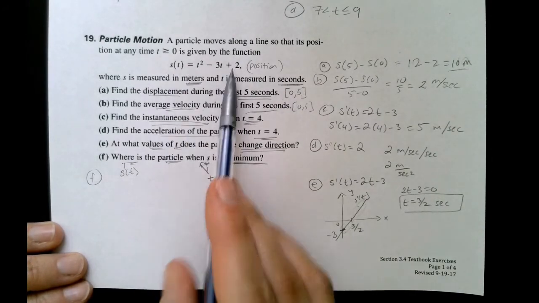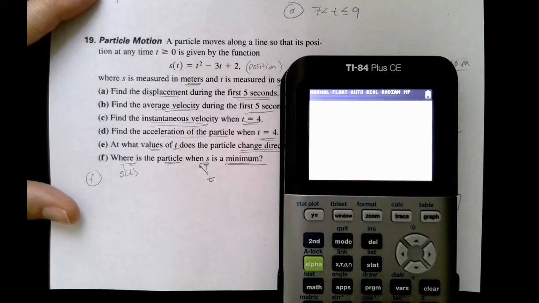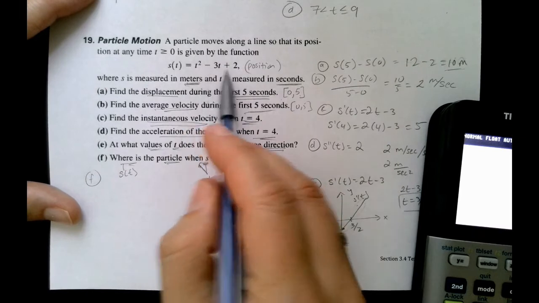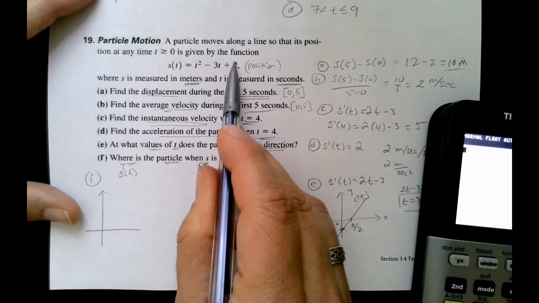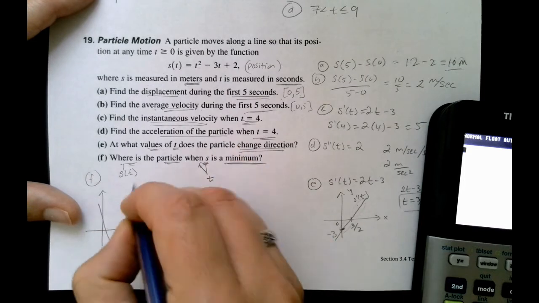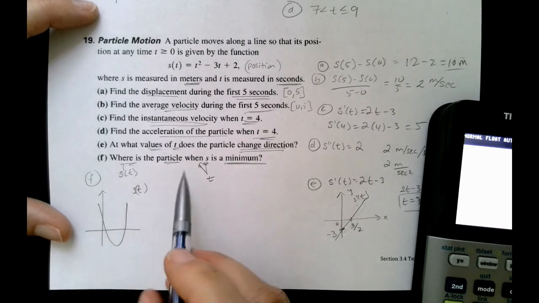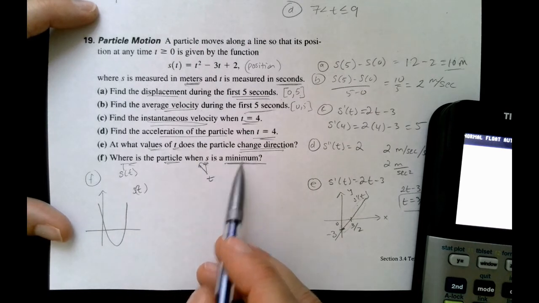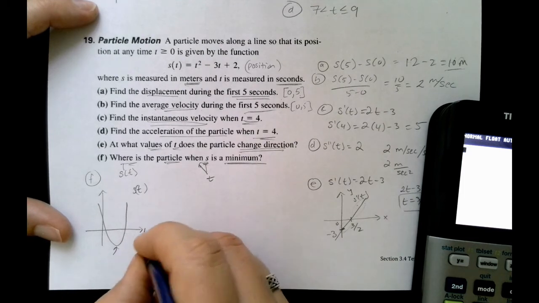So let's look at our position function. This is a quadratic. So let me show you how to quickly do this in your calculator. So based on this, I can do a little sketch. I know it's concave up and the y-intercept is positive. That's about it. So if I want to know when position is at a minimum, I want to know that point right there. So let's graph it.